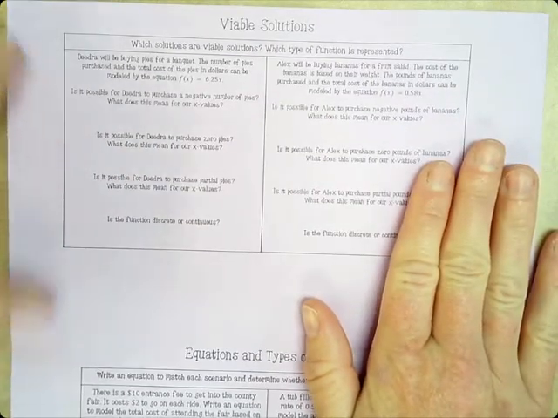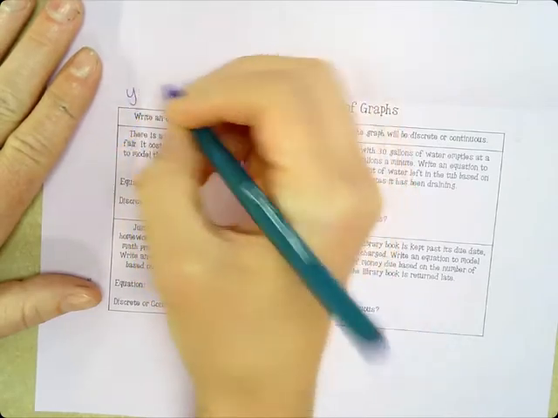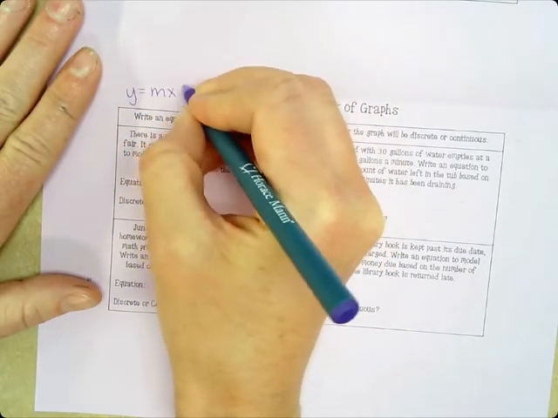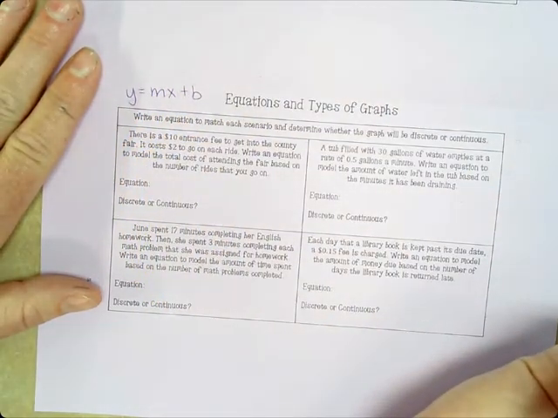Okay, as you're working with your group, make sure you finish all of this, or if you're working alone, finish all of this and all of this. When you write your equation, you can use any variables you want, or you can use y and x, like y equals mx plus b, if you decide to.